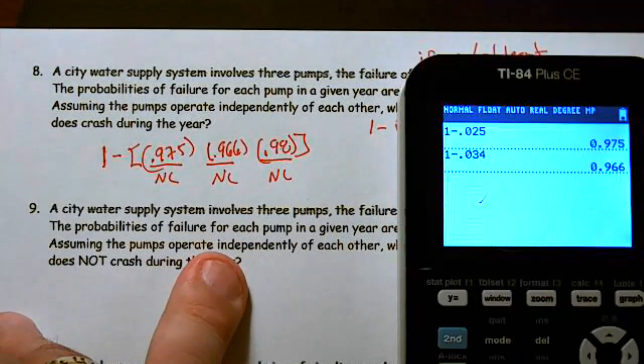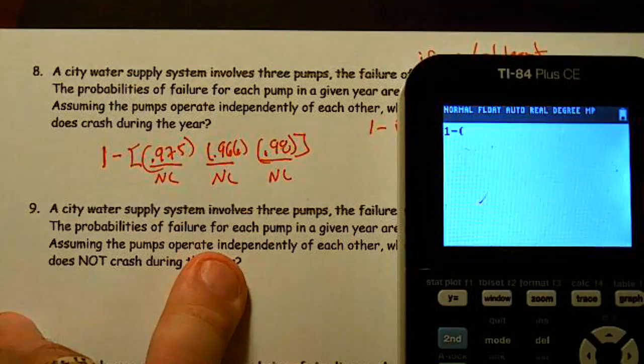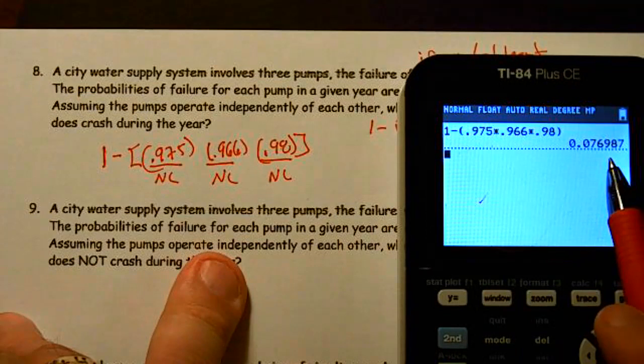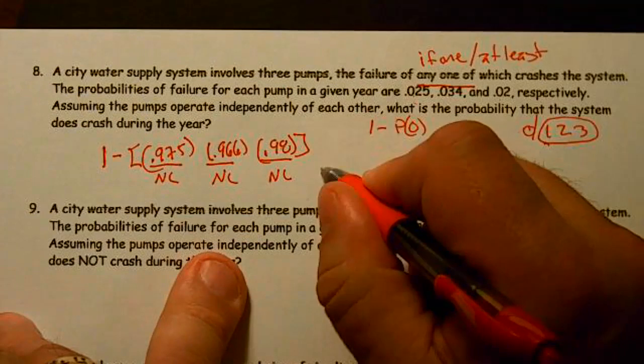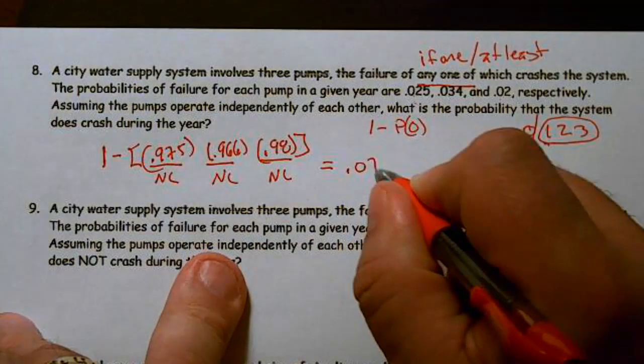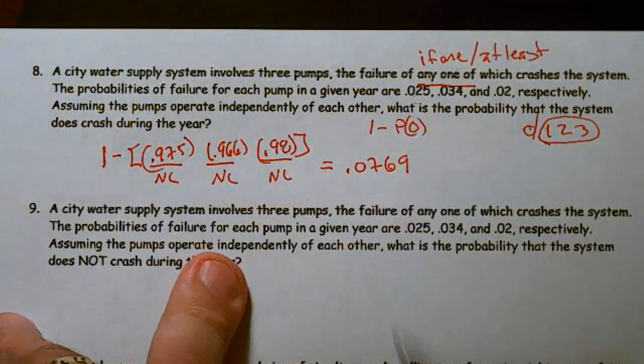So in this case, we're going to be going 1 minus parenthesis 0.975 times 0.966 times 0.98, close parenthesis. And this is going to be 0.0769. And all I did was truncate. All right.